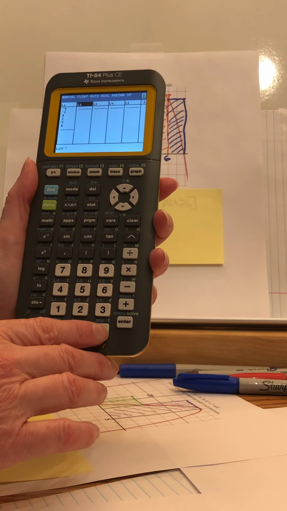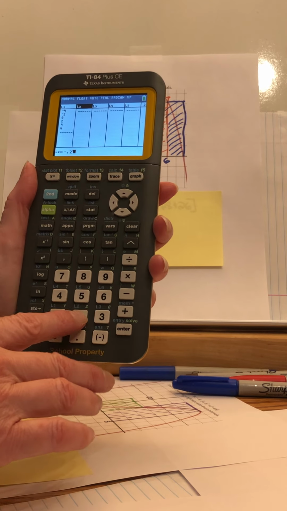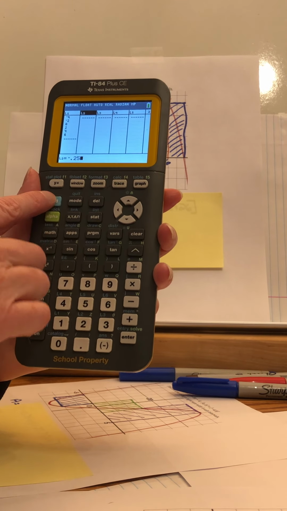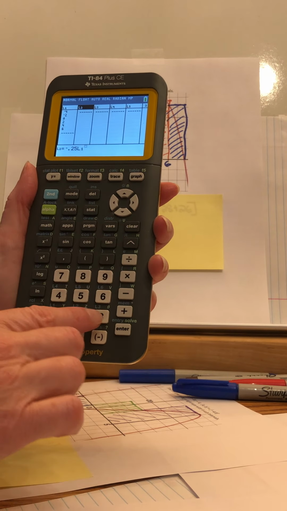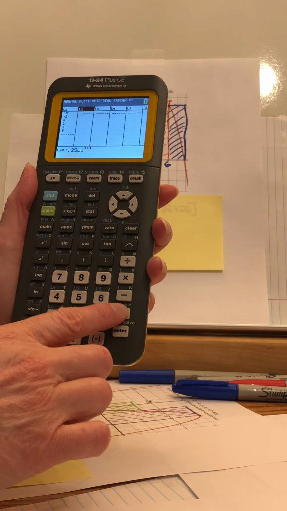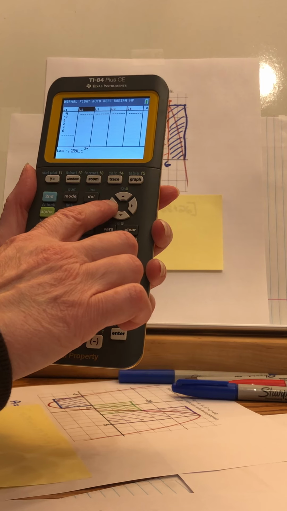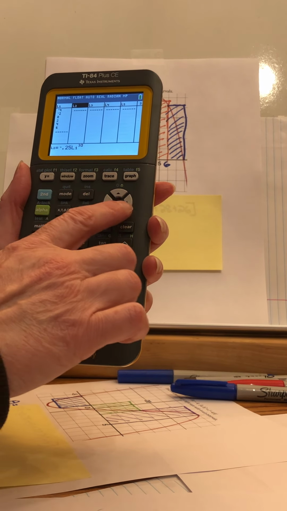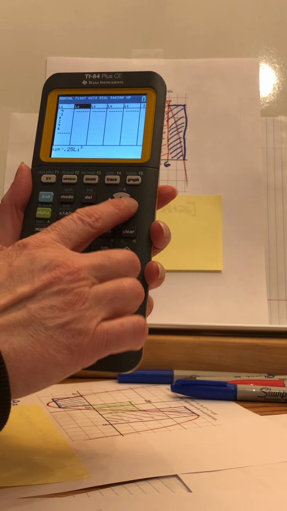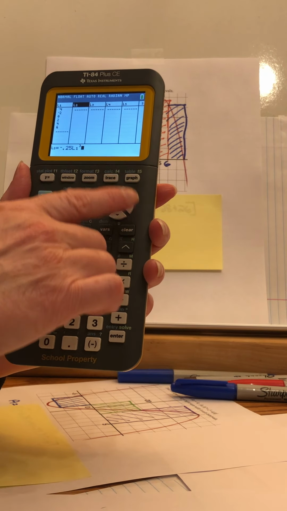So I'm going to hit negative, and then it's 0.25 second L1 to the 3rd plus, oops, I'm using a different calculator today. Have to hit delete. If you have this model, you'd have to do that too. I'm up in the exponent. You have to right arrow key to make sure you're down.